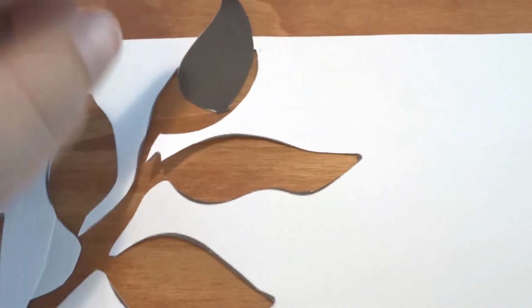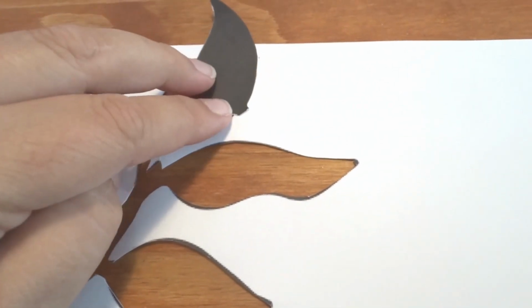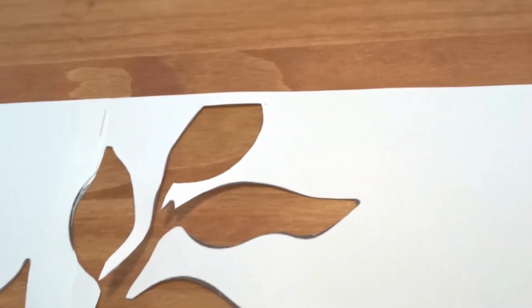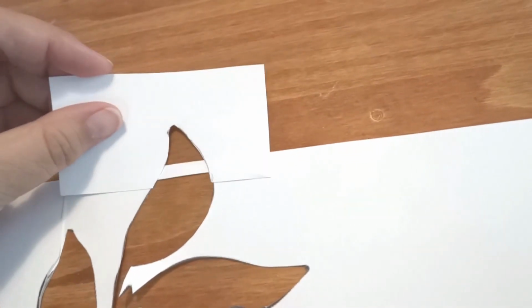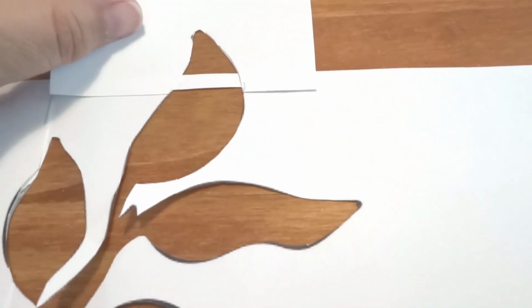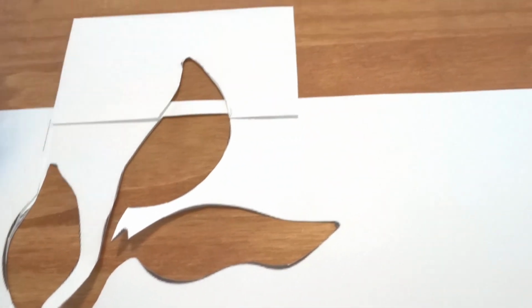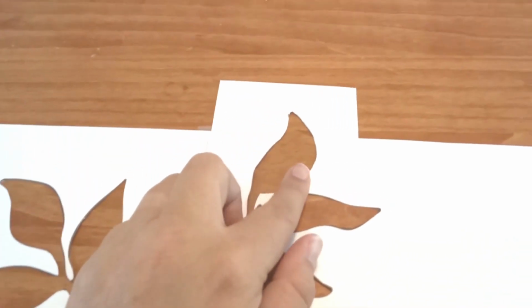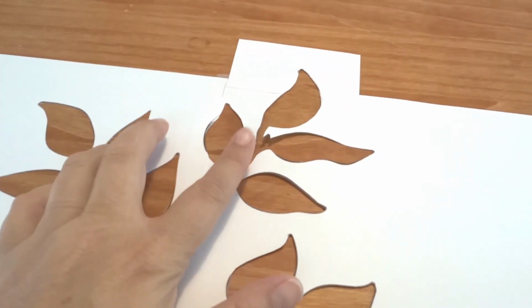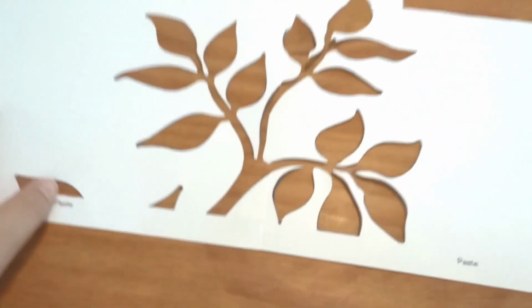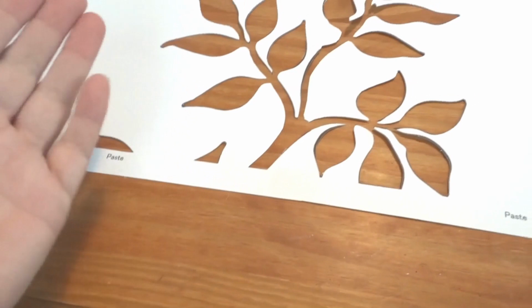So I'm going to take one of the leaves I cut out, I'm going to lay it there, and then I drew on another piece of cardstock the rest of the shape, and I have that here. And you're going to just attach that with tape and just cut out that little white center piece there, and you have a whole new leaf. And you'll see that here. That's nice and cut out, and it looks like a whole leaf now.